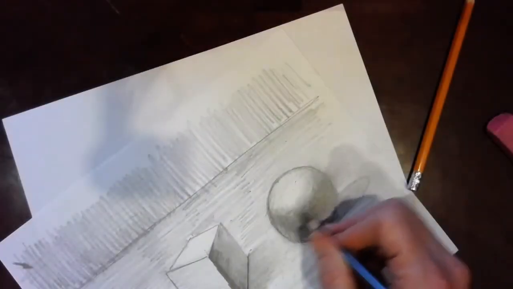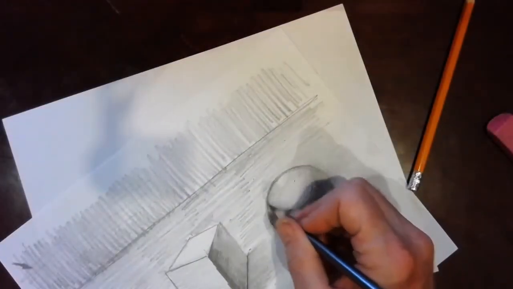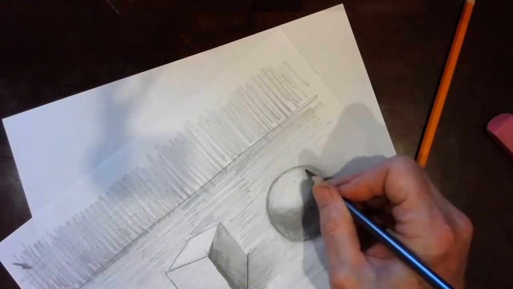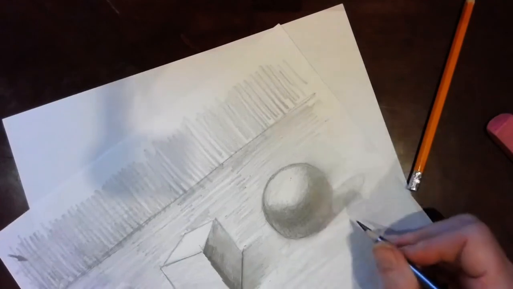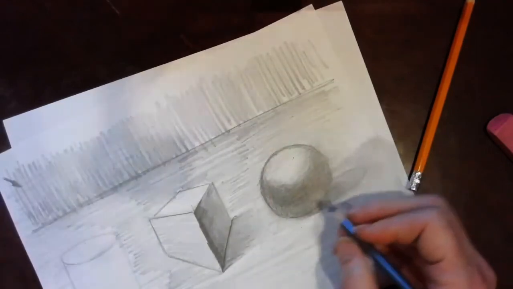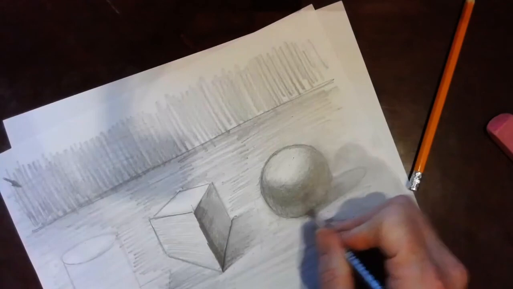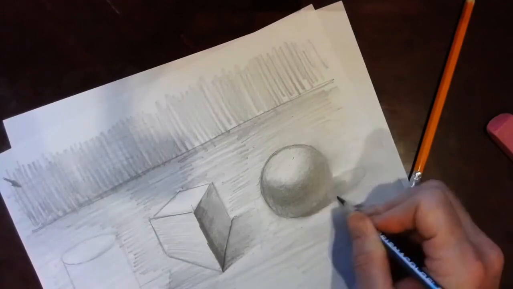I'm going to get my Japanese pencil. I probably will be speeding up the video for a little bit so you don't have to sit through all of this.